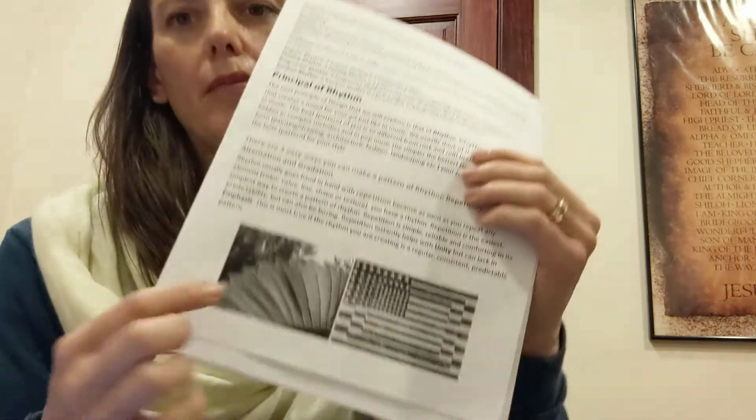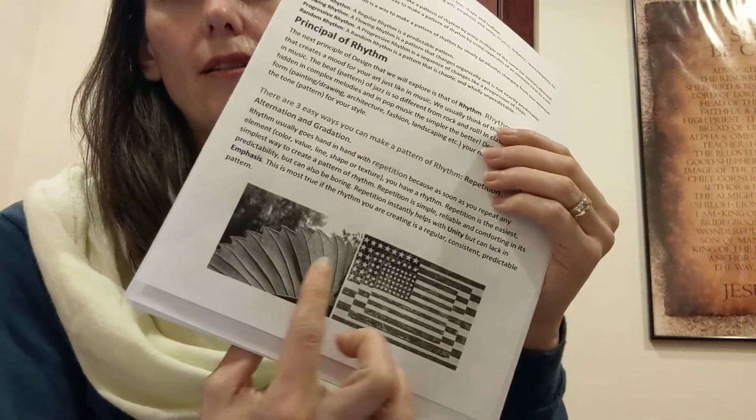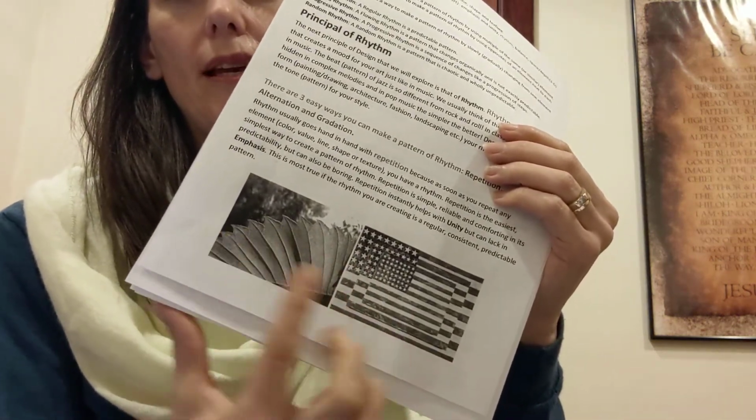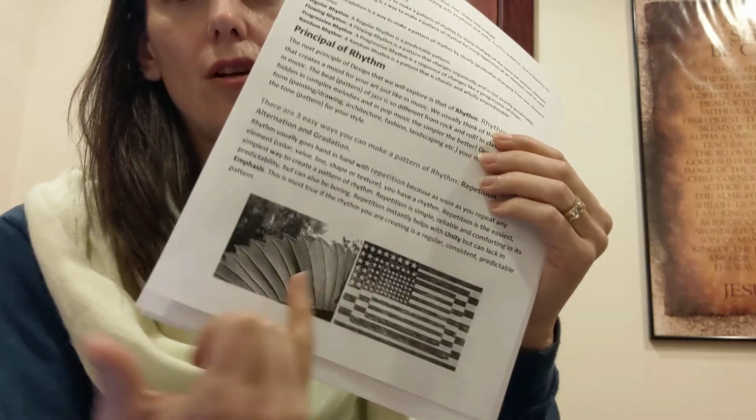So repeating things makes a pattern, makes a visual rhythm. Here is this leaf, and this leaf has its edge is kind of a repeating line, and then you have these lines of the veins, and it's all repeating.